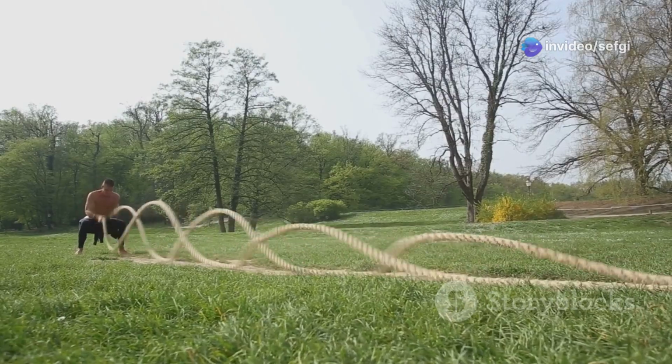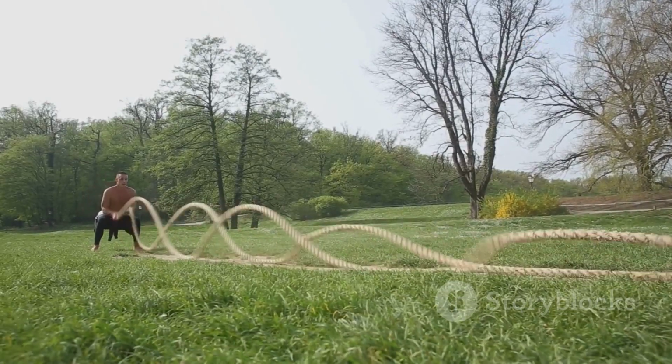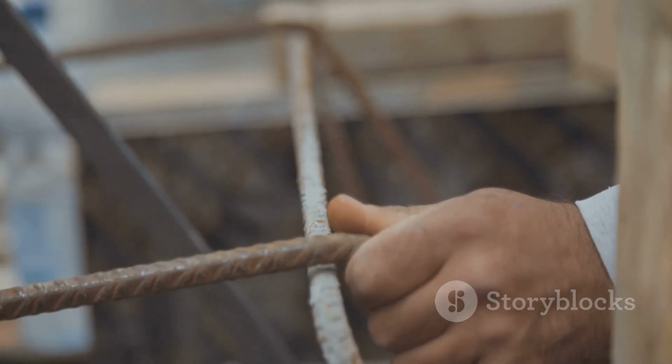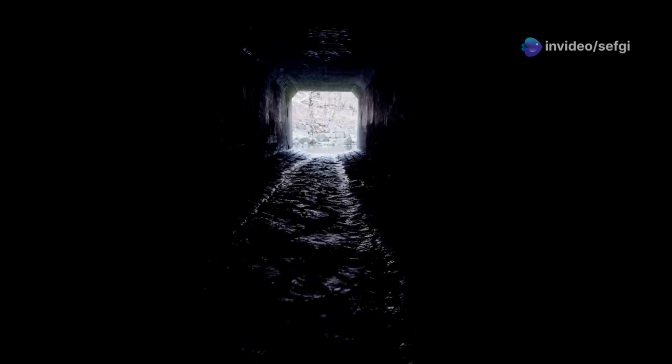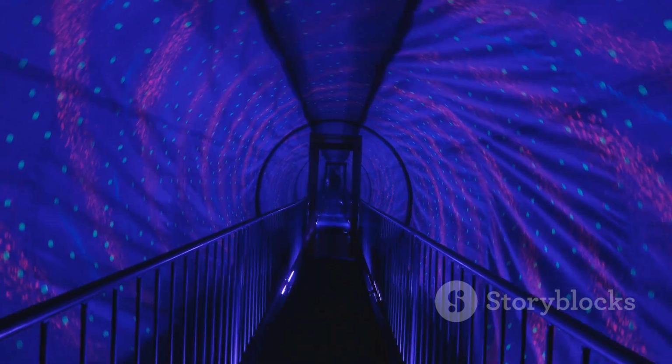Imagine for a moment that you're holding a rope tied to a wall. If you flick your wrist up and down, you create a wave that travels along the rope. Now imagine this rope encountering a narrow gap. The wave doesn't simply stop at the gap, instead a portion of it squeezes through and continues propagating on the other side. This is analogous to what happens in quantum tunneling.